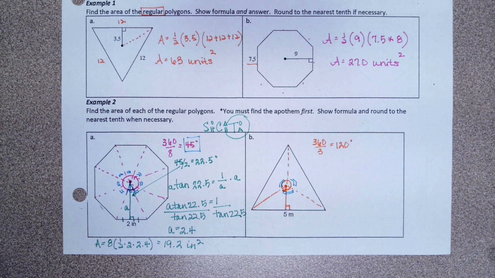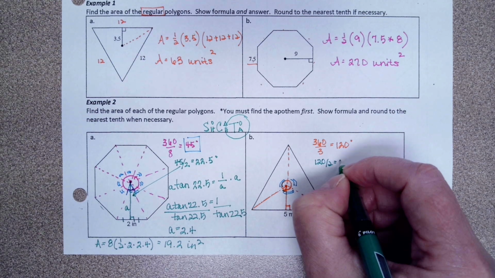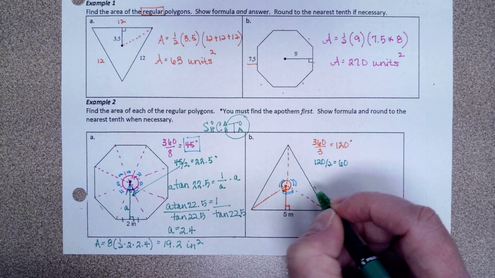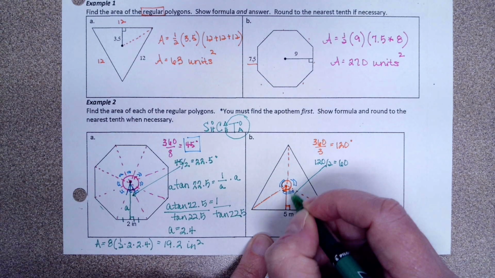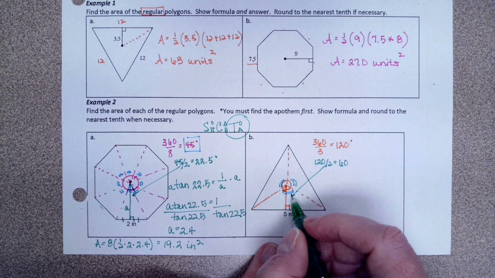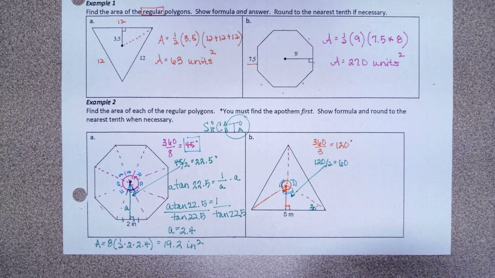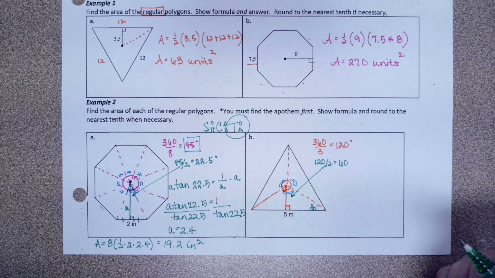But when we take 120 and cut it in half, right, so 120 cut in half gets us 60, which means that the angle at the top is 60 degrees. If that's 60 and this is 90, that one's 30, and now you have a 30, 60, 90. When you have one of our special right triangles, it is expected that you go ahead and keep things in exact form, right? So for better or for worse, you're expected to do that.